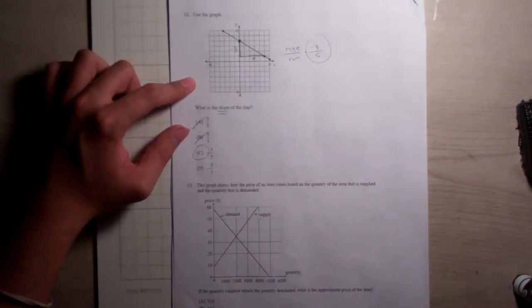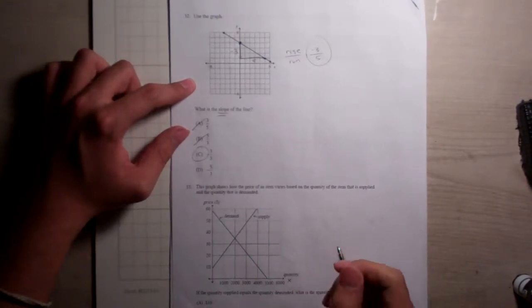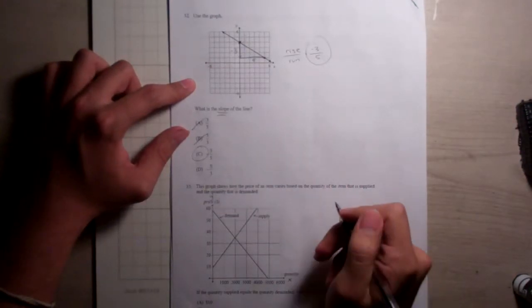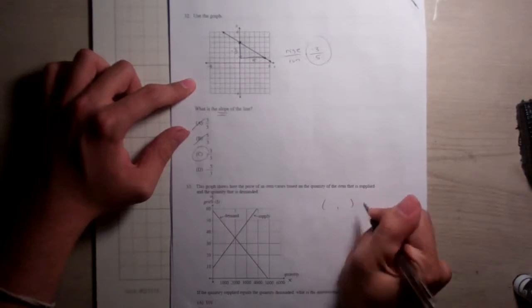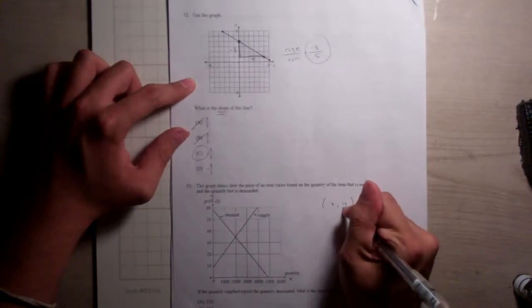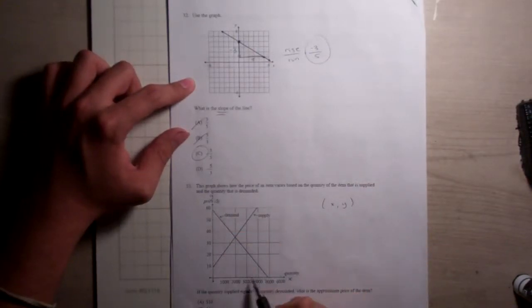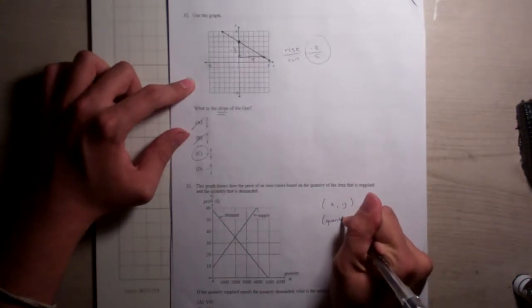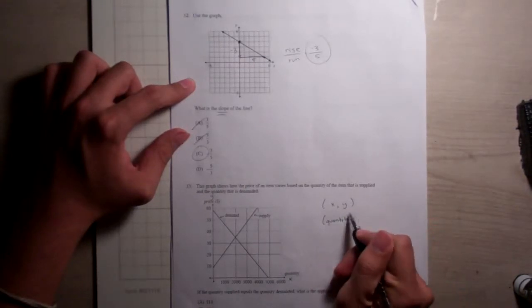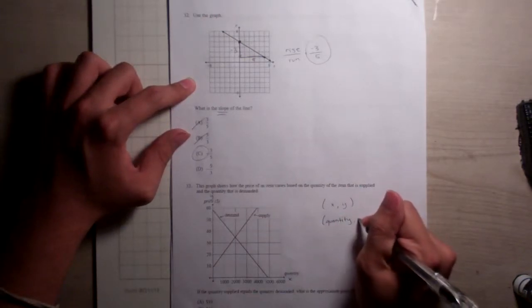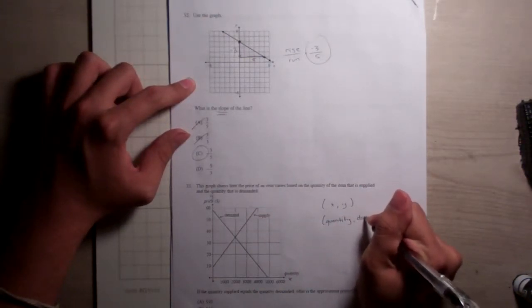Looking at this, I know that this is my x-axis and this is my y-axis. Typically when we're working with coordinate planes, x and y-axis, you really work with x, comma, y. Looking at this, it looks like my x-axis is being measured in the quantity, so I'm going to write quantity for x. And my y-axis looks like it's the price in dollars, so I'll just write dollars.